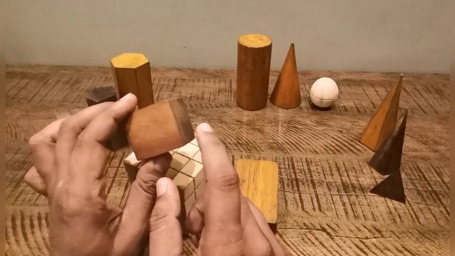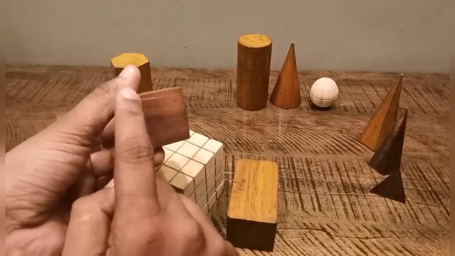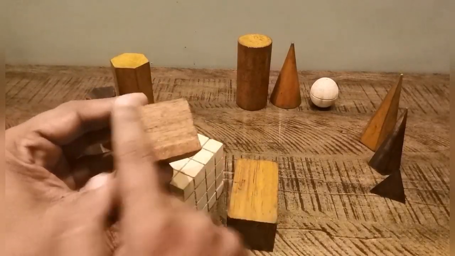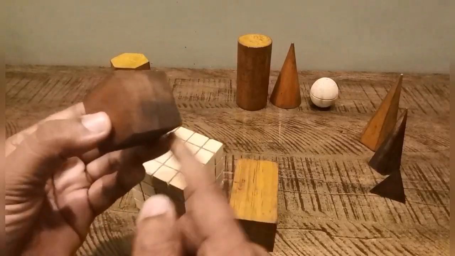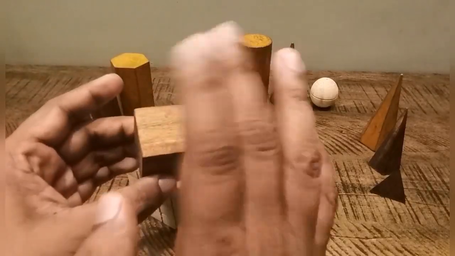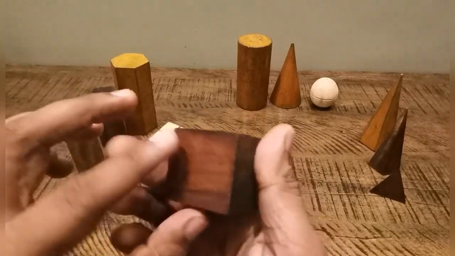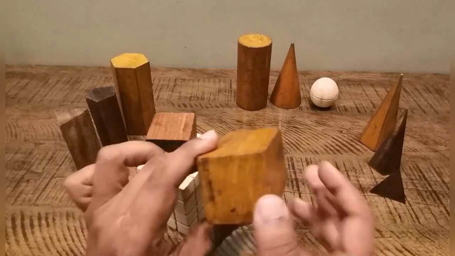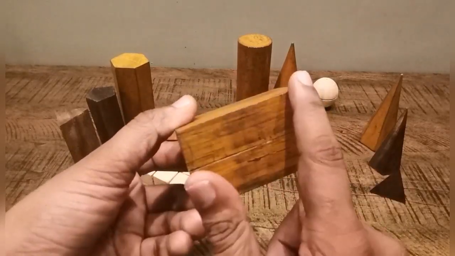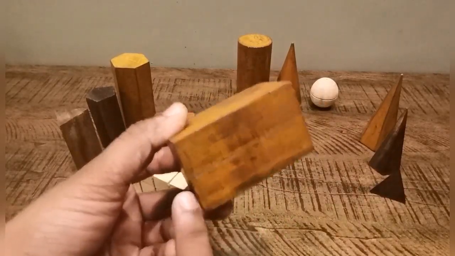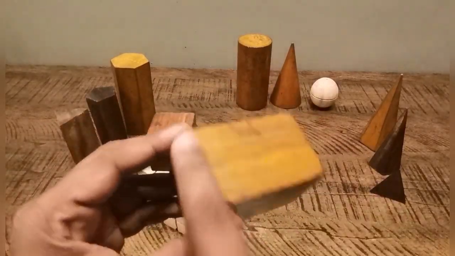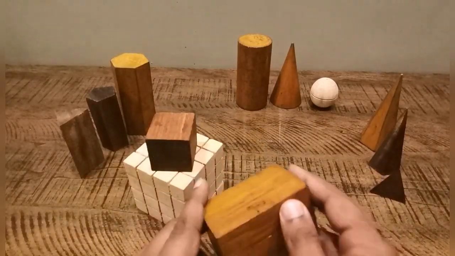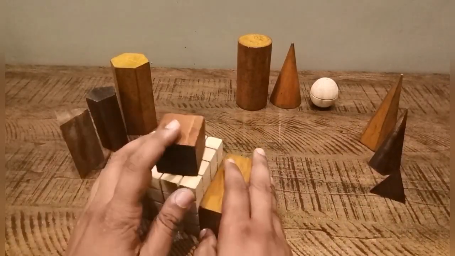Okay, now let's try to count them. At the bottom we have 1, 2, 3, 4. At the top again 1, 2, 3, 4 and 4 standing. So in short, 4 at the bottom, 4 at the top and 4 in a standing position. So we have 12 edges for the cube. Same goes with the cuboid. At the bottom we have 4 edges, at the top we have 4 edges, and in the standing position again we have 4 edges. So in short, we have 12 edges for the cuboid also.